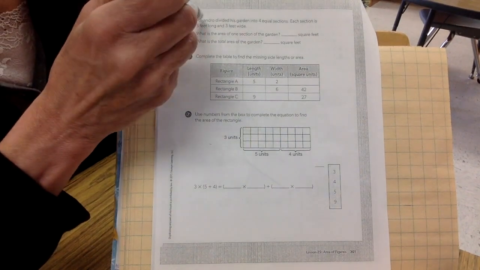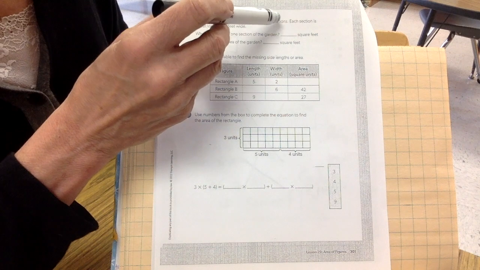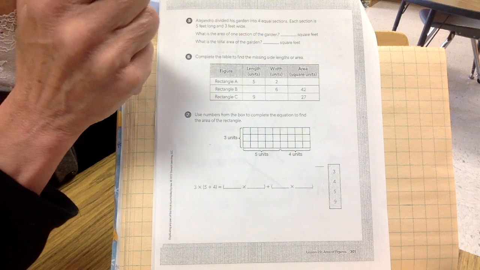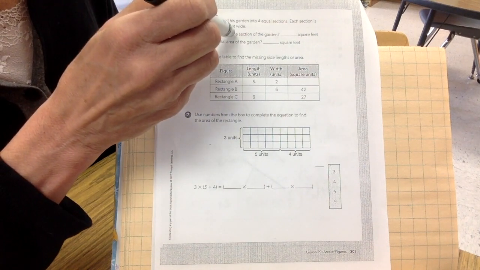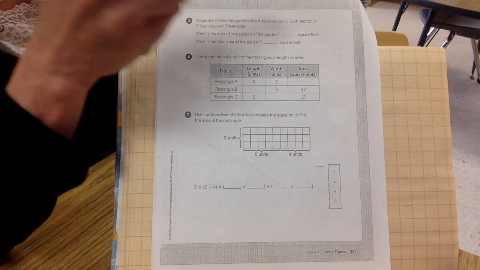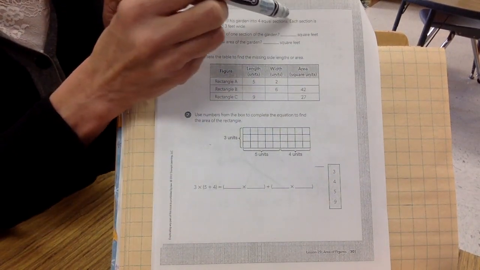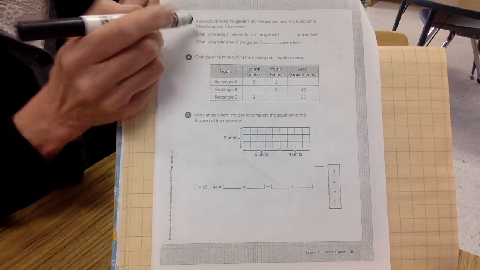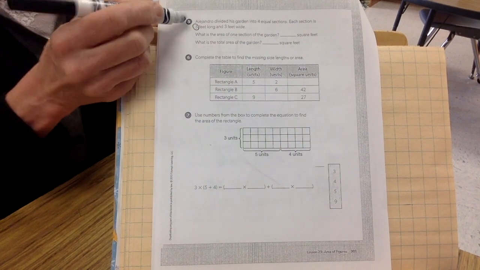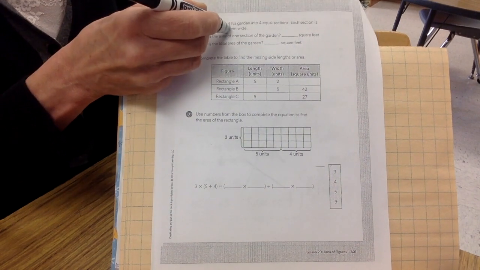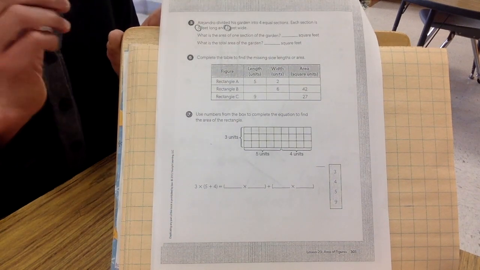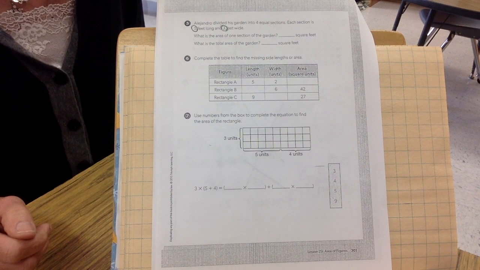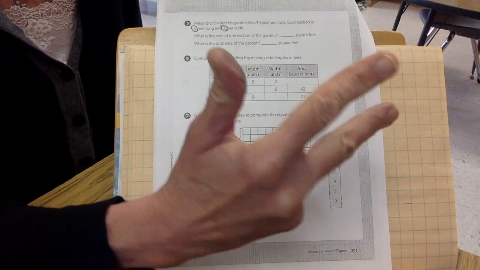Number 5, Alejandro divided his garden into 4 equal sections. Each section is 5 feet long and 3 feet wide. What is the area of one section of the garden? And it's something square feet. So go to the part where it says each section is 5 feet long and 3 feet wide. So what's your length? 5. Go ahead and circle that 5. What's your width? 3. You can circle that 3. Okay, so 5 times 3. It's easier to do the commutative property and do 3 times 5. 5, 10, 15.